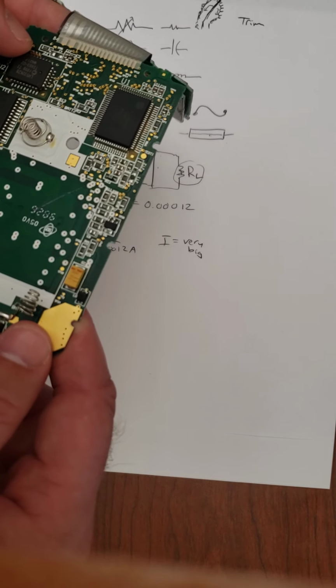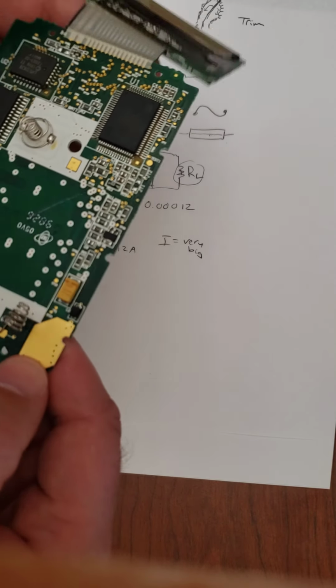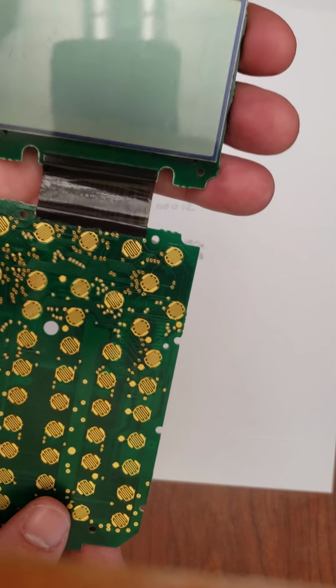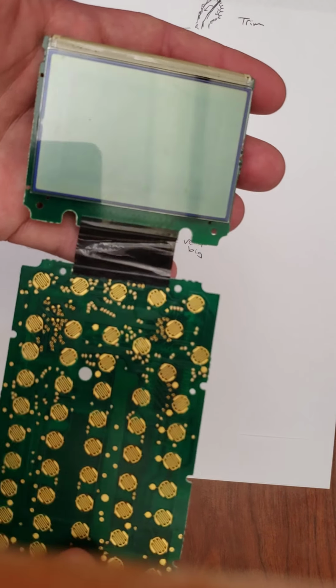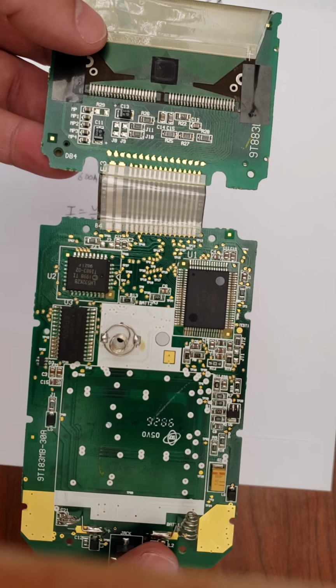Okay, I think that's most of what I wanted to show you on here. We'll point out this display here, and if you've used a graphing calculator, there's lots of things you can put on that display. Notice there's only a couple wires going there.